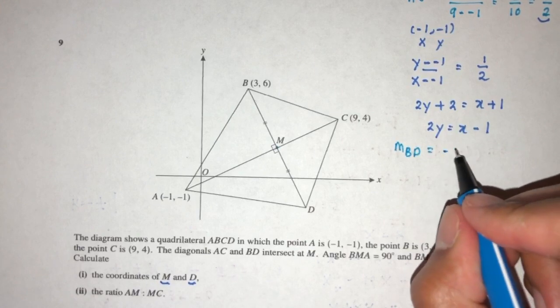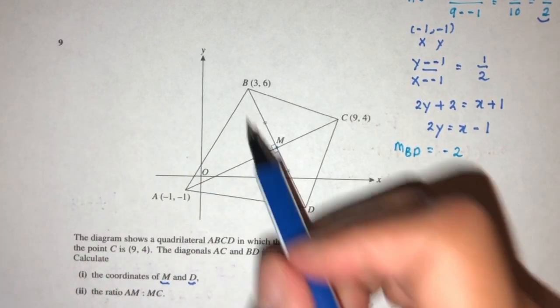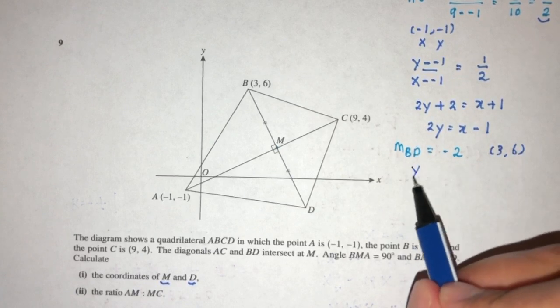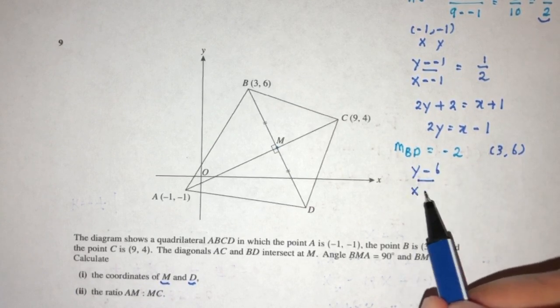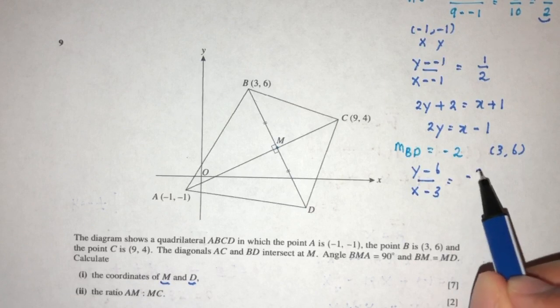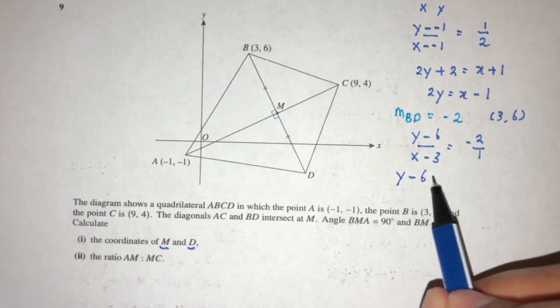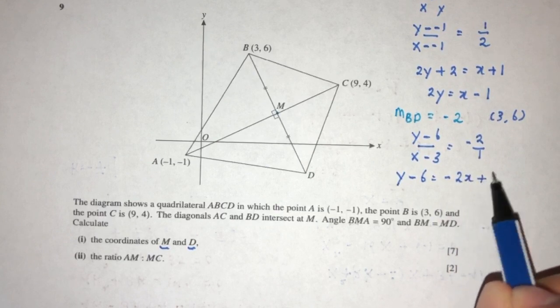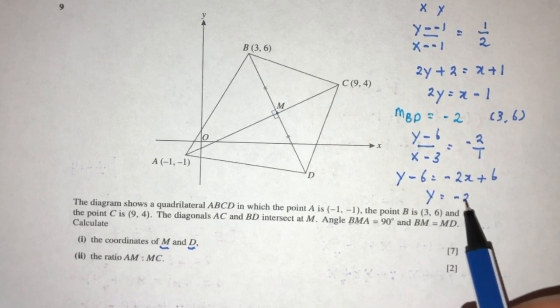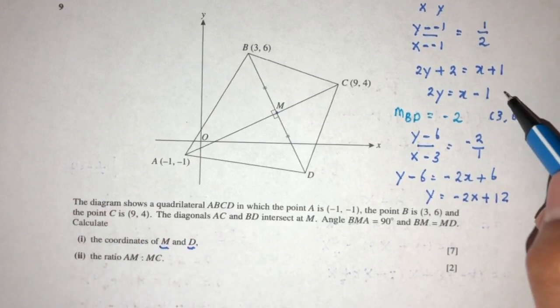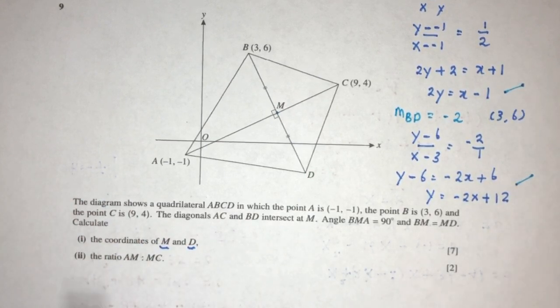This has to be equal to minus 2. Now we have a passing point, which is this one, (3, 6). That will be (y minus 6) over (x minus 3) has to be minus 2 over 1. Cross multiply, you will have y minus 6 has to be minus 2x plus 6. Y will be minus 2x plus 12. That will be the equation of AC, and that was the equation of BD.